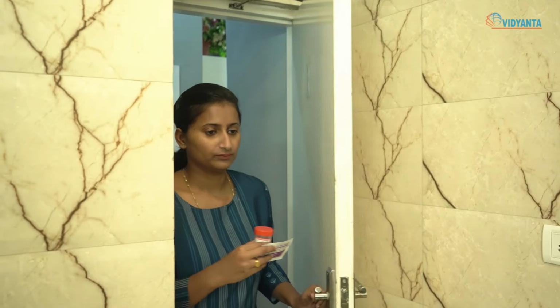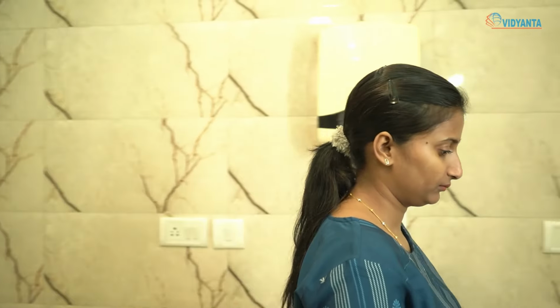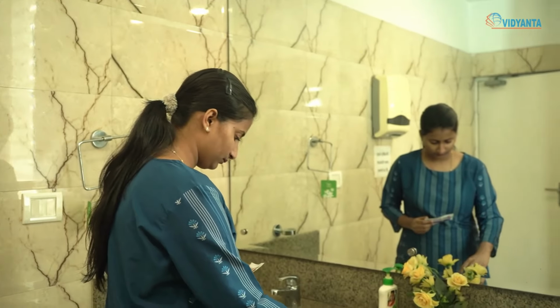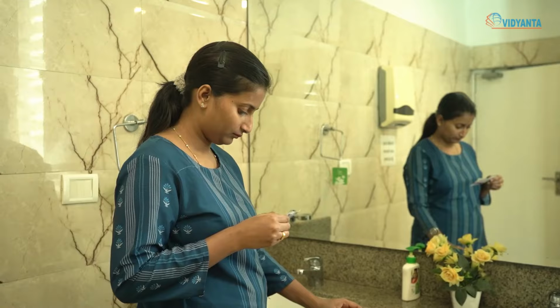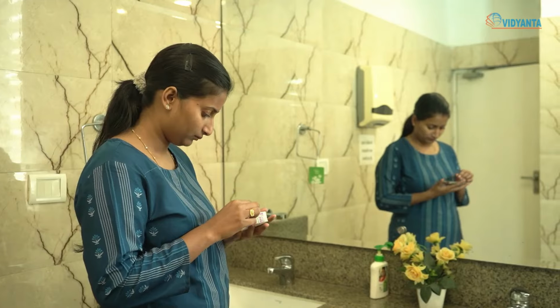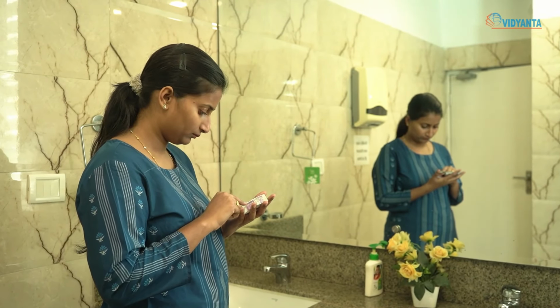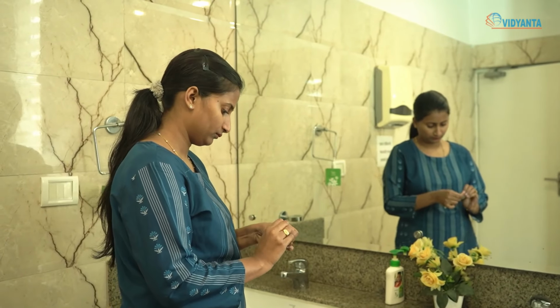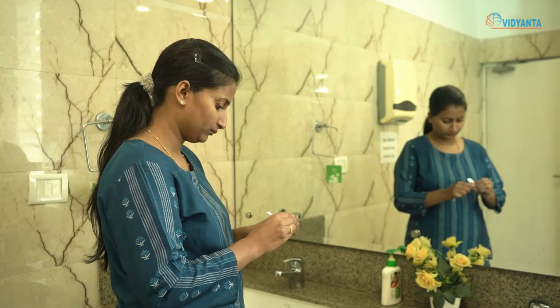In general, to get the most accurate results with any home pregnancy test, you will need to check the expiry date, test your first morning urine. Morning urine usually has more HCG than the urine later in the day.